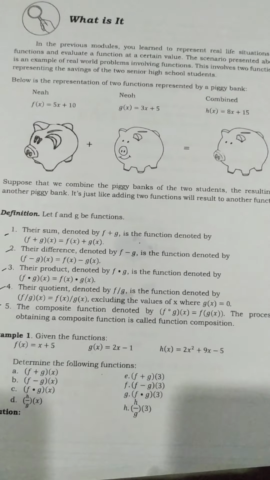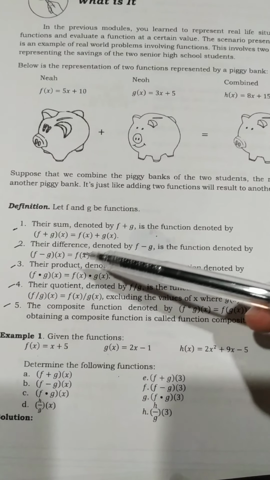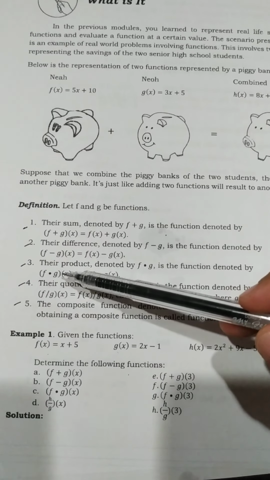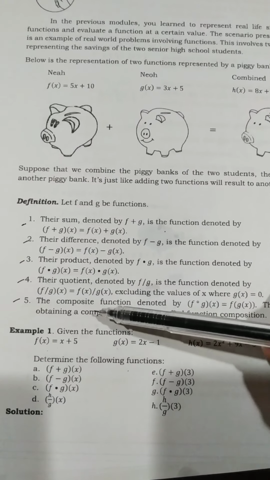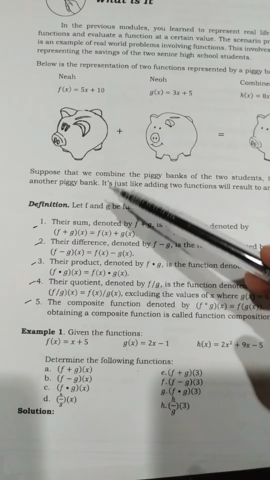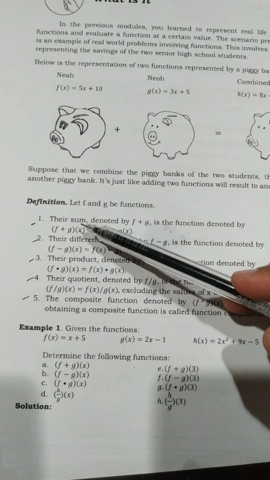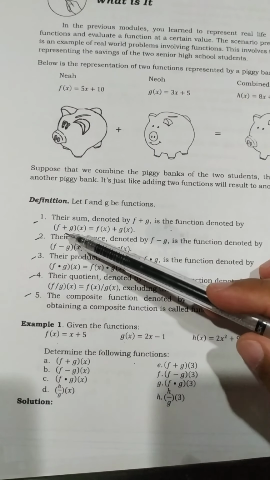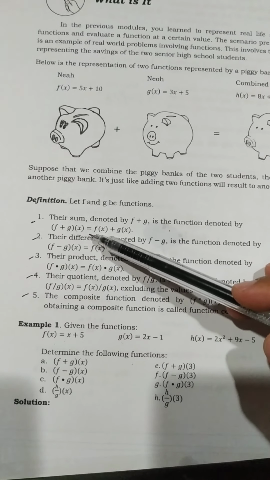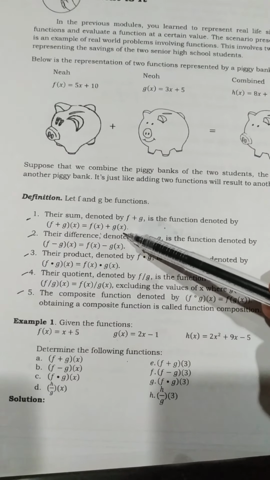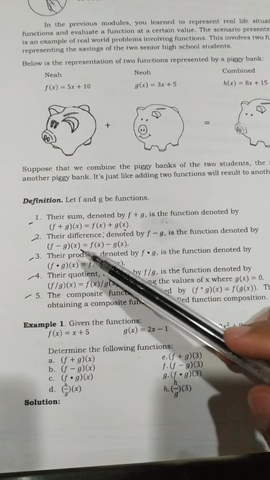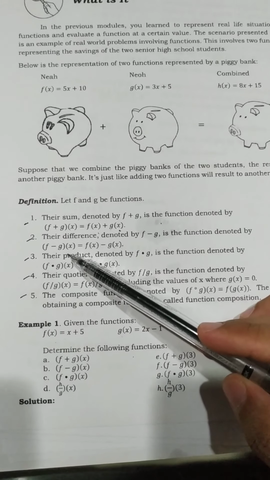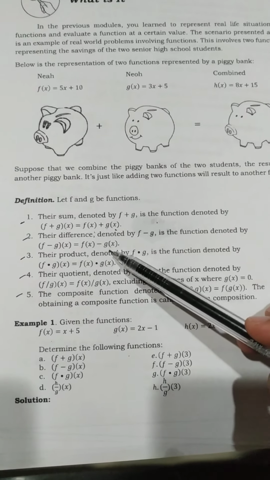So for the operations on functions, basically, we have 5 operations. Number 1 will be the addition, the subtraction, the multiplication, division, and the composite function. For the addition of functions, let's say I will let f and g be functions. So if you are going to add f plus g of x, will become f of x plus g of x. For the subtraction of functions, f minus g of x will become f of x minus g of x.